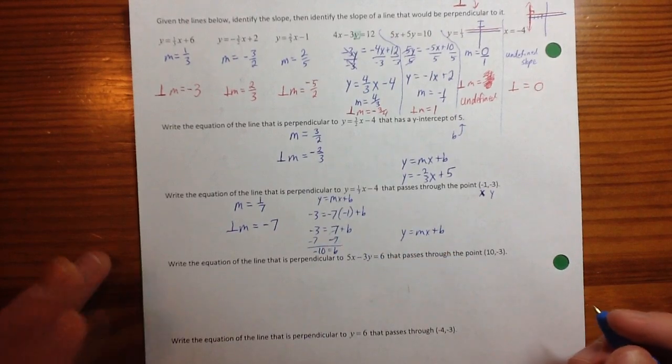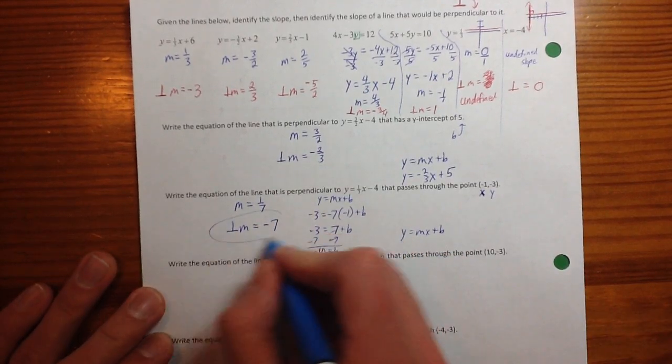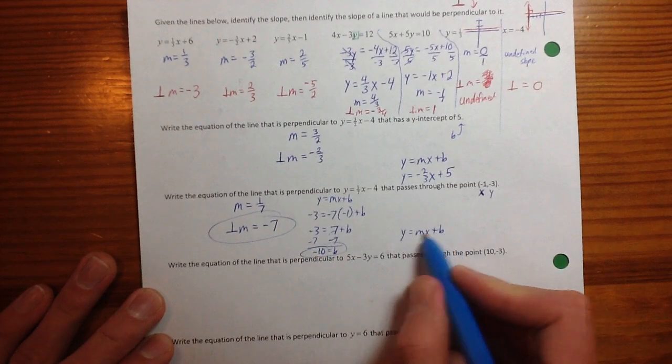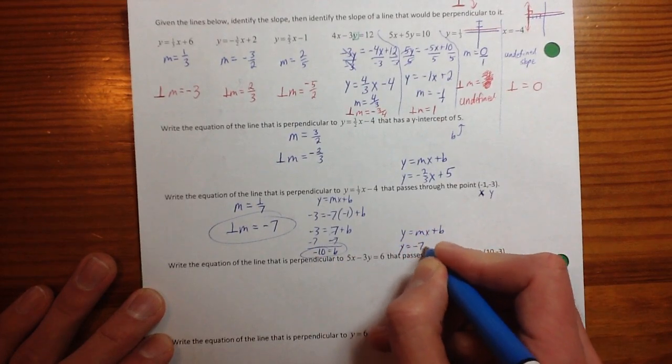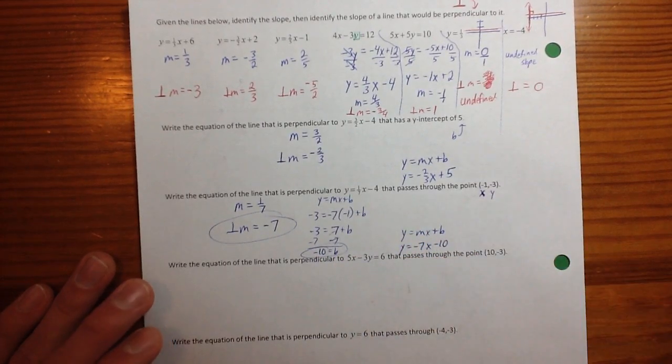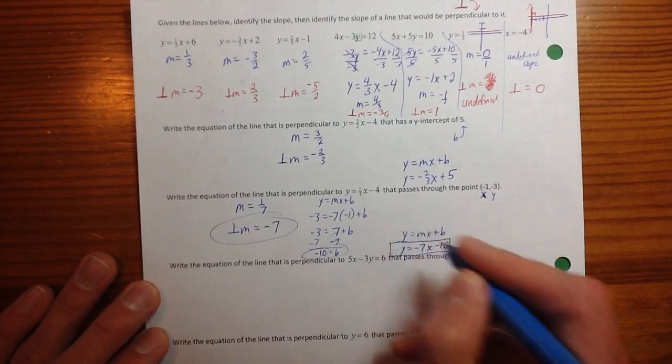We've been through this process. We now know slope, we now know the intercept, and we can write our equation. y equals negative 7x minus 10. We have found it. There we go.